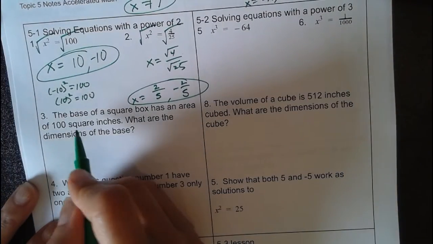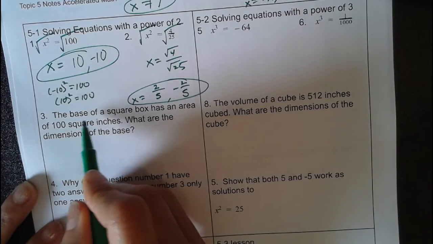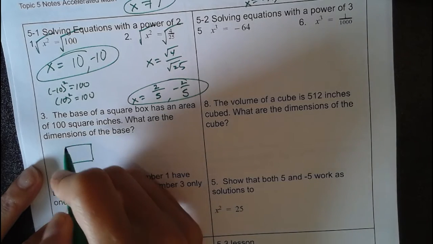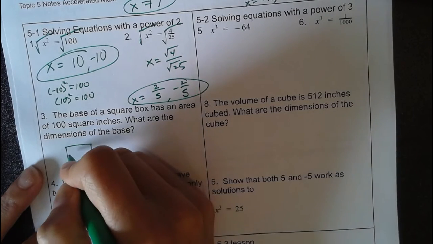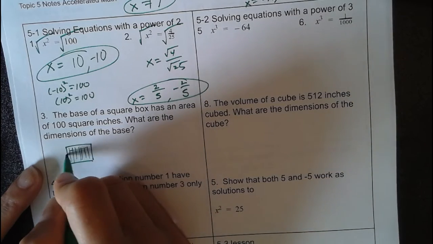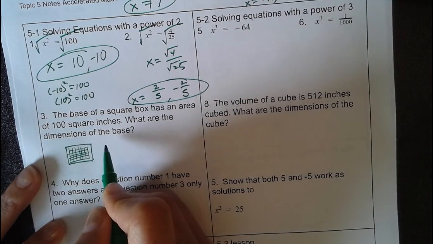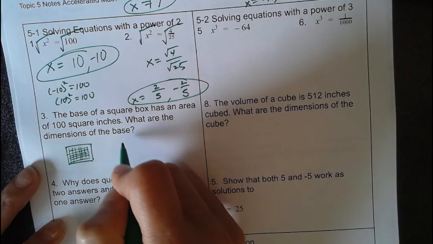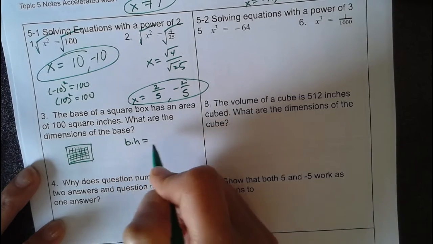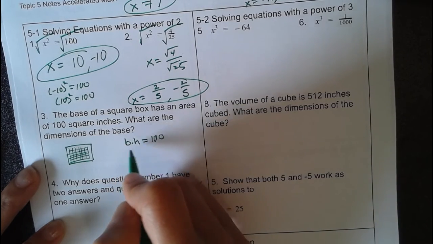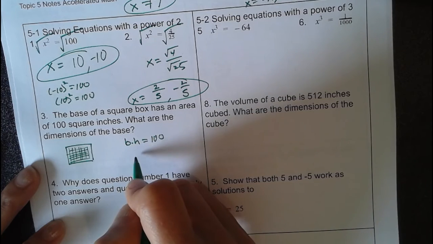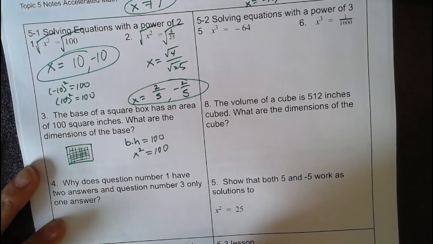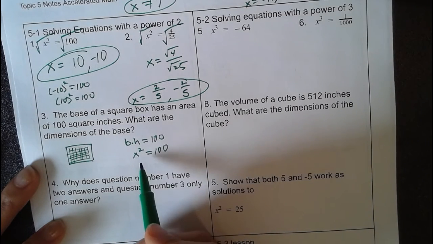Continuing on our backup video in case technology goes bad, the base of the square box has an area of 100. So here's the bottom of it. We're just looking at the base, and it is 100 inches squared. So it's 100 square inches. What are the dimensions of the base? Well, if there's 100 here, area of a square is base times height, and that equals 100. And if it's a square, both of these are the same. So that really is saying what number squared gives us 100. And, well, let's see. Would it be 10 and negative 10?